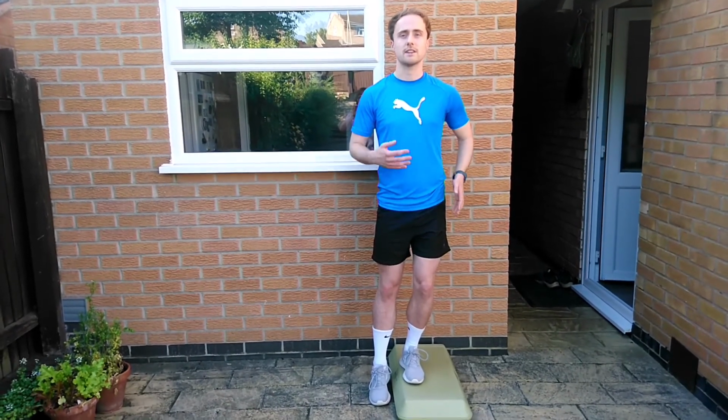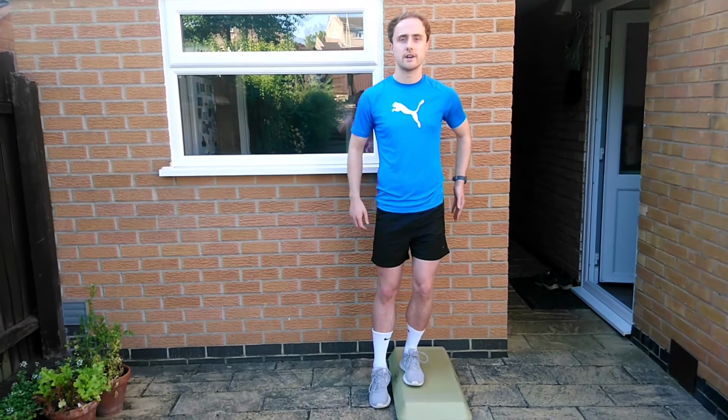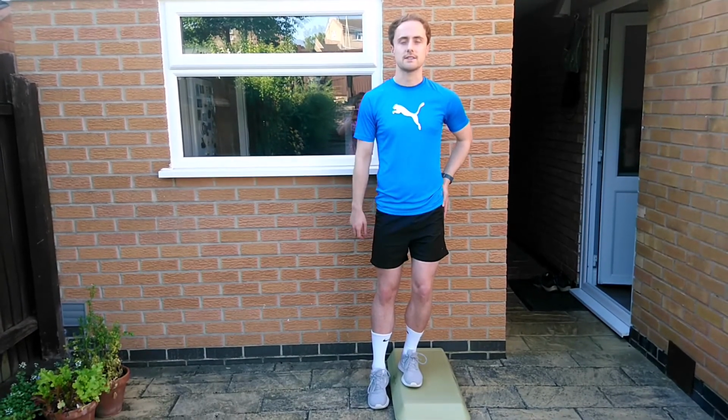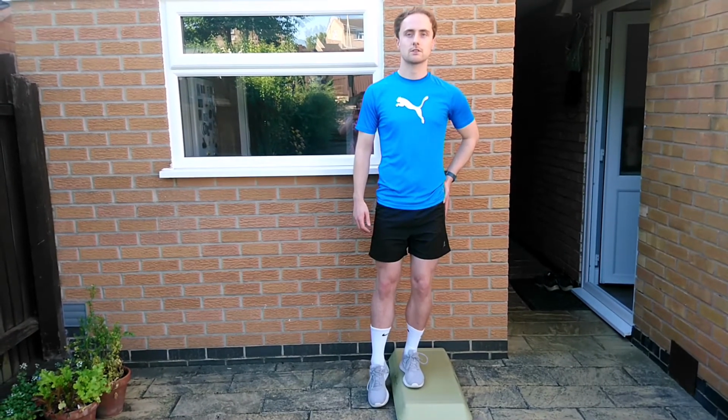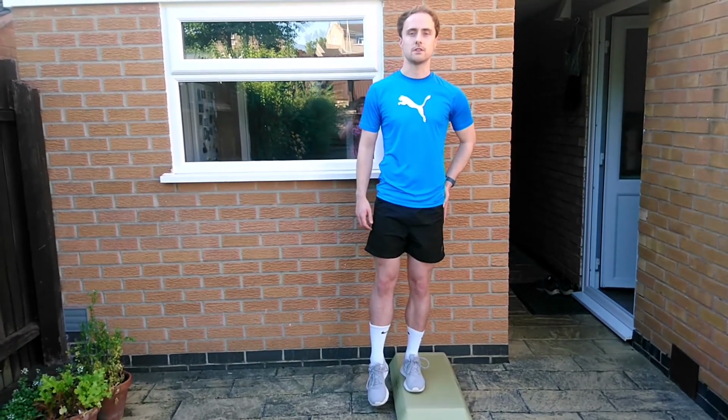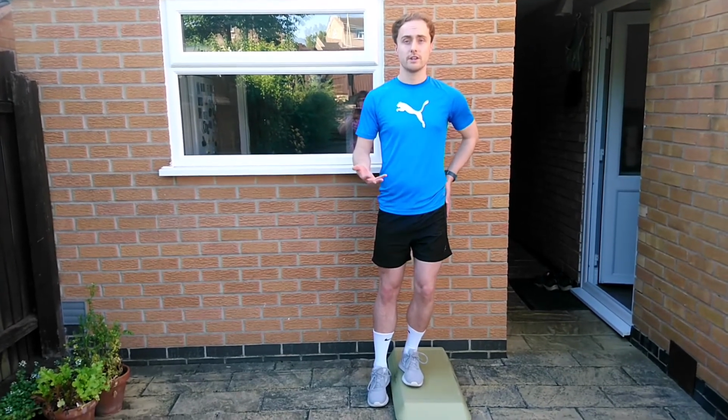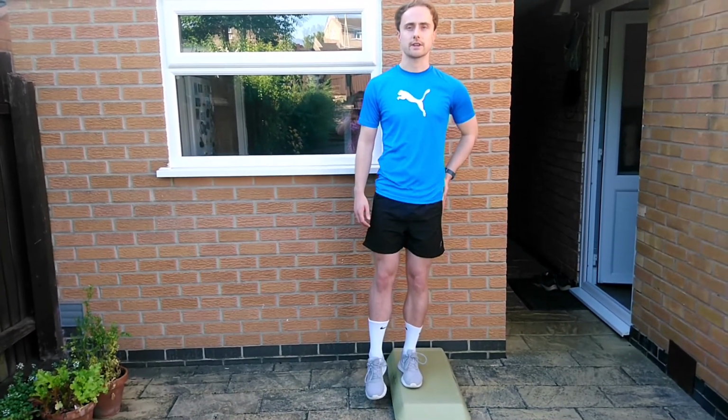So we're just going to gradually lower ourselves down, and the lowering bit is good as well because that provides a little bit of eccentric lengthening stress to the muscle, which is obviously effective at developing strength. And then we're going to squeeze and bring it back up to the top. Okay, so this is as much a brain retraining exercise as it is a strengthening exercise.